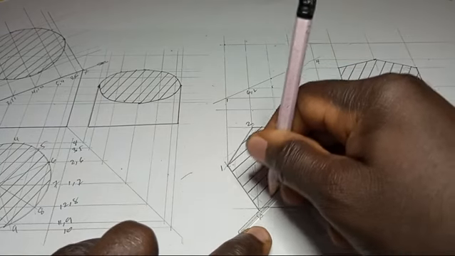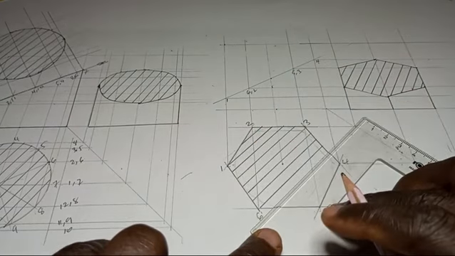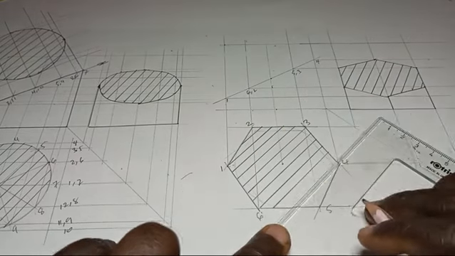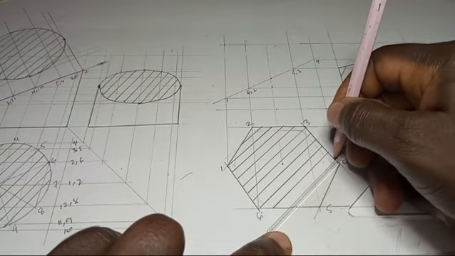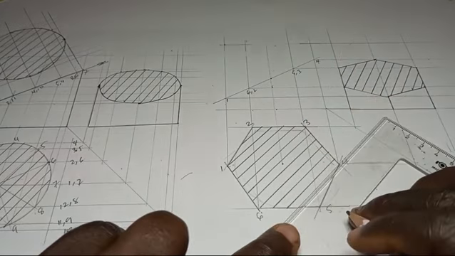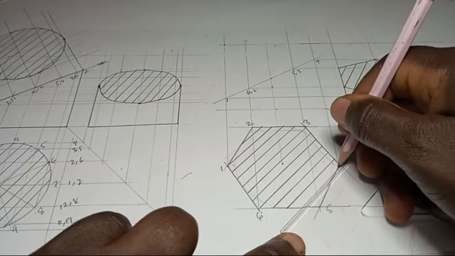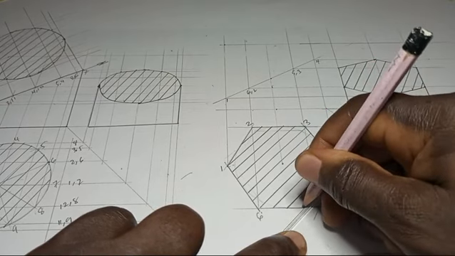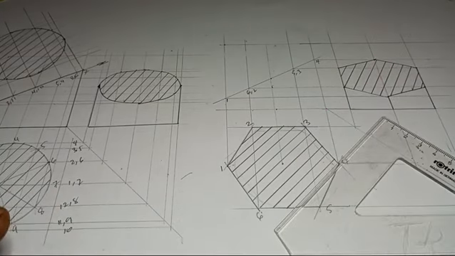I'll erase that one and do the correcting.